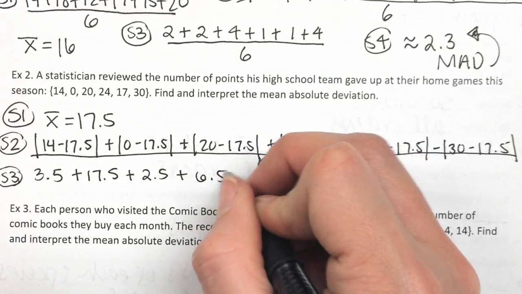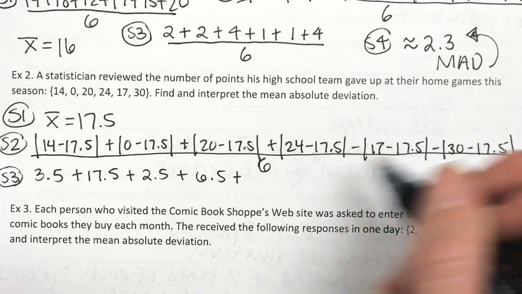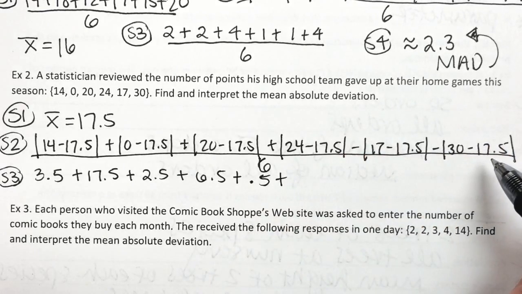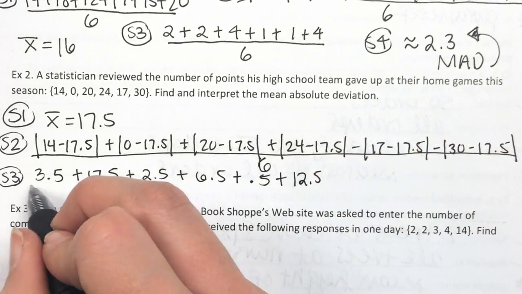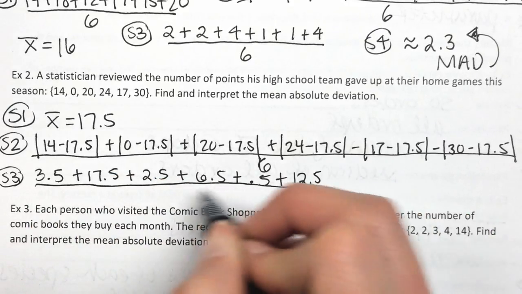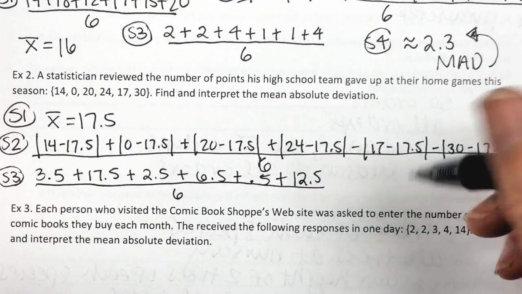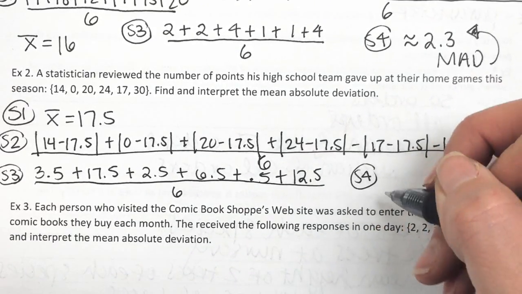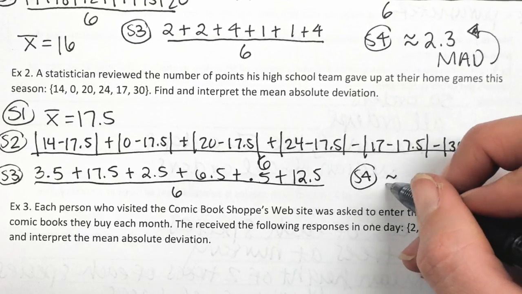Good. John, what's going to be 17 minus 17.5? Kennedy, what's going to be 30 minus 17.5? Good. And we're going to divide all of that by what? 6. Go ahead and calculate the final answer, then you can say it out loud. You can round it to the nearest hundredth whenever you get it.